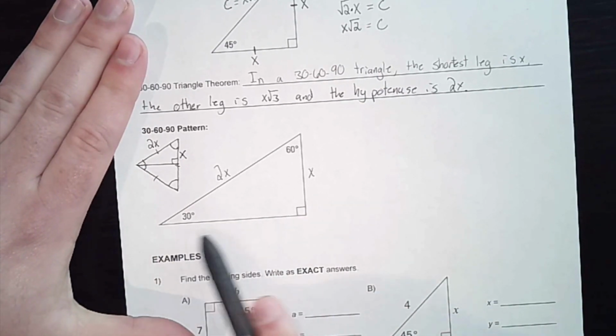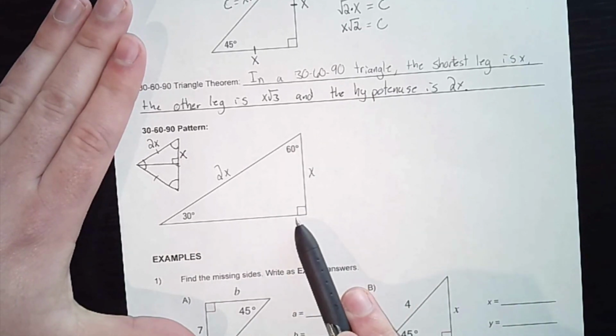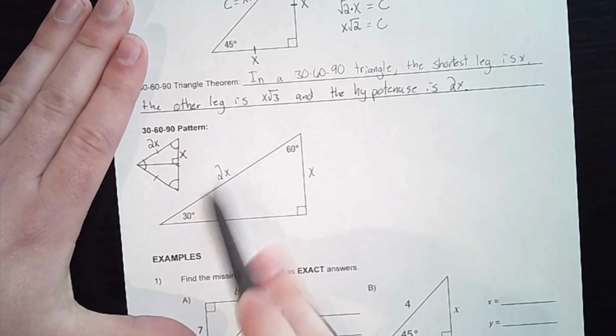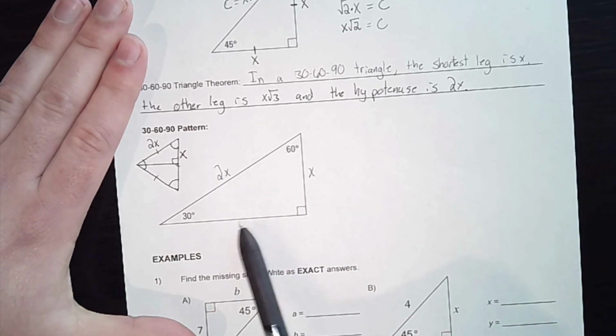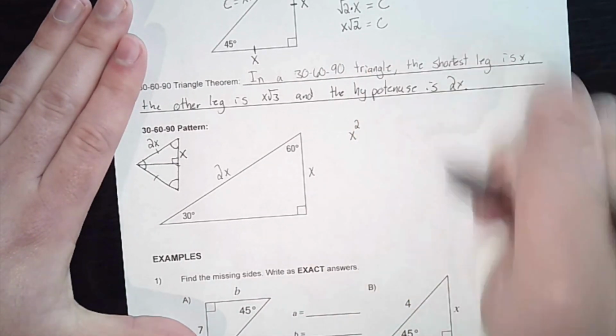So this third side is my longer leg. Remember, legs refer to the two sides that form the 90-degree angle. It's the two sides that are not the hypotenuse. Hypotenuse is across the 90. So I'm really trying to find this longer leg, or the middle side as far as length. So to do that, I'm going to set up another Pythag problem.